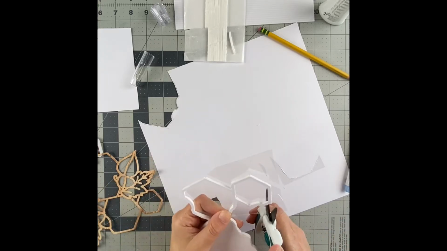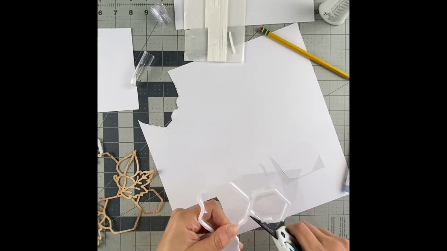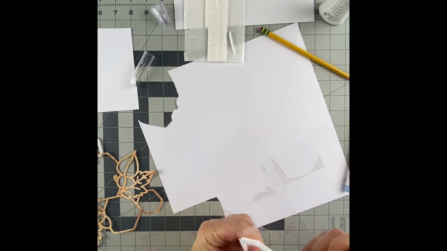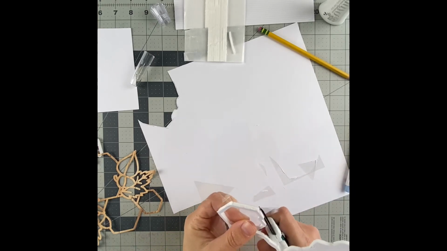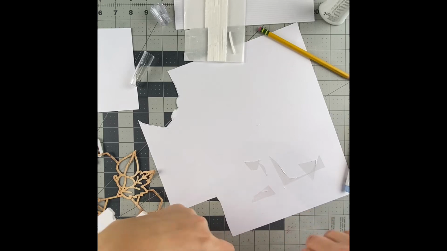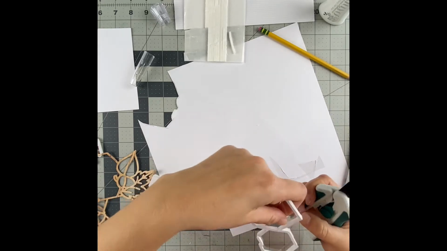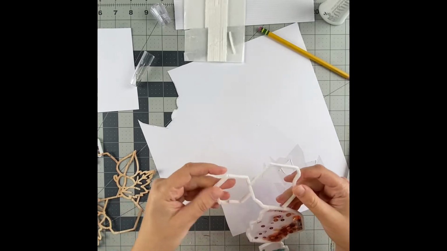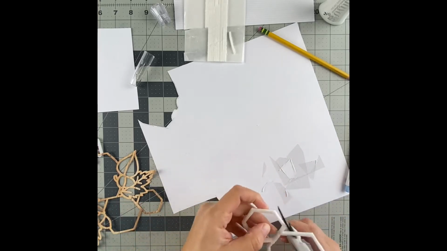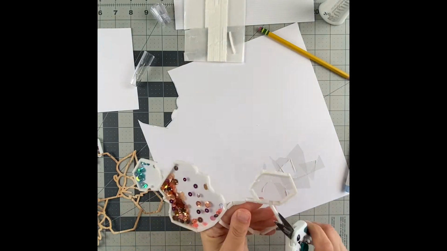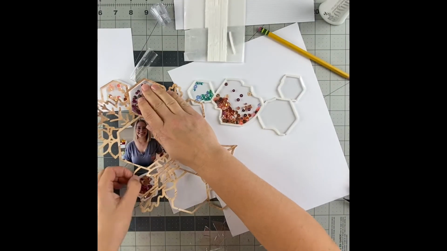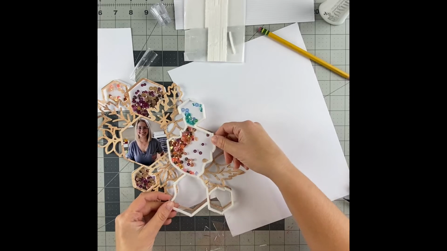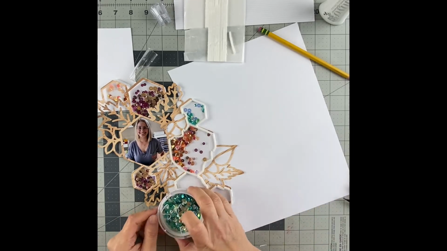And then you will see me adding the sequins into that shape, and then placing the back, which is the white piece, right on it, and then trimming that. So there's a couple of different ways you can do this. I tried both ways when I was making this one in particular, and just found that this one worked really well for me.